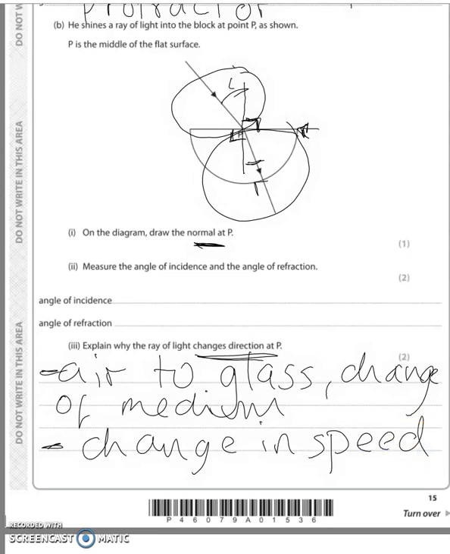If you wanted to go into a bit more detail, you could put an extra bit in here about the fact that the refractive index has changed. So it has gone into a higher refractive index when it travels into the glass. But for 2 marks, you don't have to have that. For the second part, you could also put that there is a change in wavelength, but speed is the easier answer.